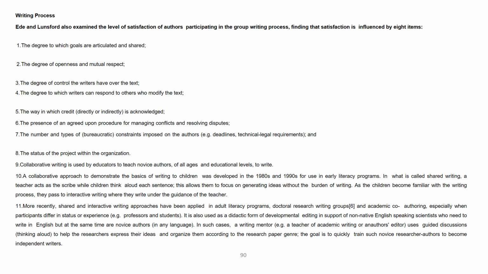In such cases, a writing mentor, for example a teacher of academic writing or an author's editor, uses guided discussions and think-aloud to help the researchers express their ideas and organize them according to the research paper genre. The goal is to quickly train such novice researcher authors to become independent writers.